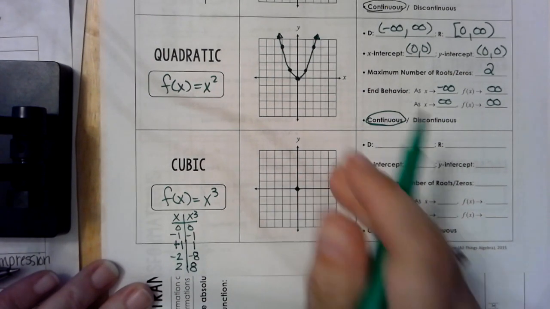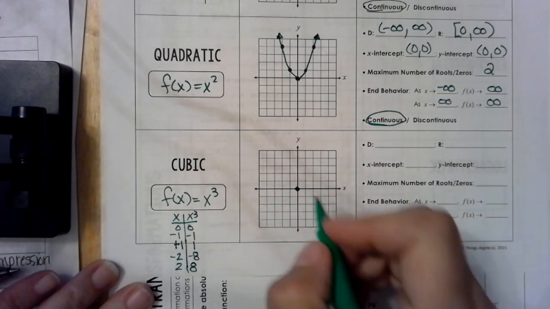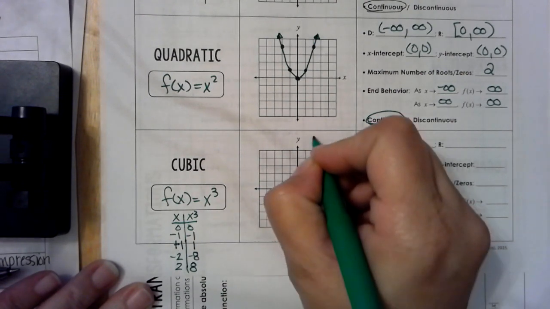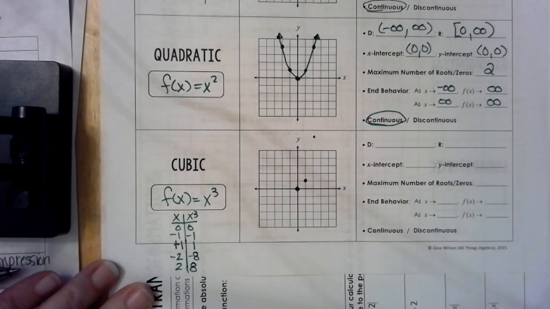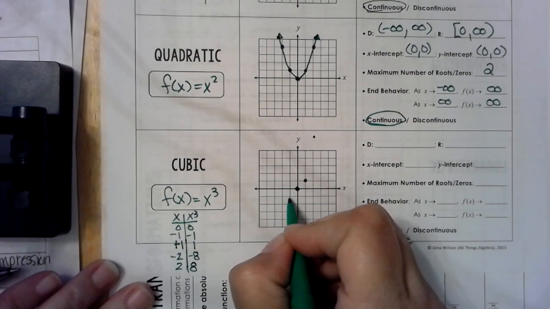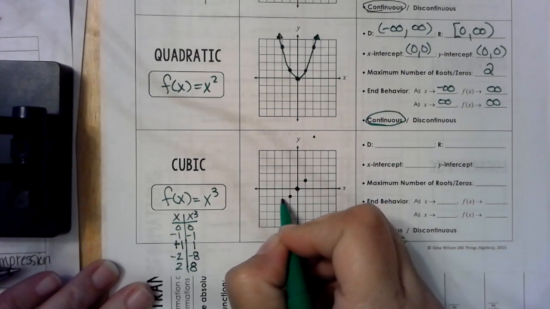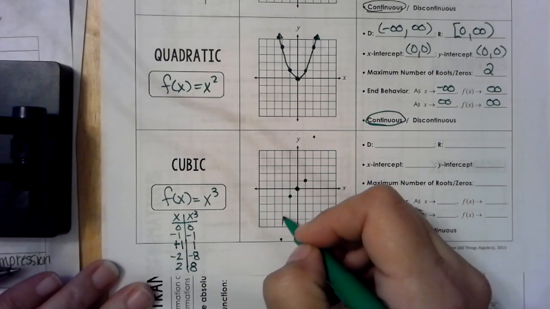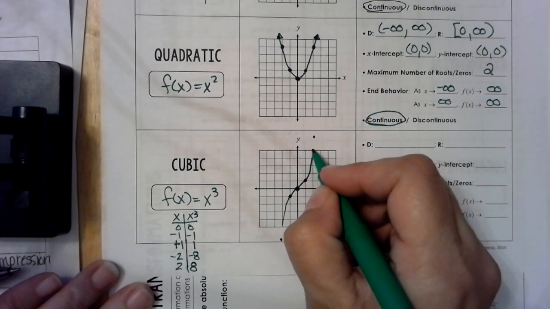So our chart only has up to 5 on both sides, so we're going to kind of estimate this at (1, 1), and then (2, 8), and then (-1, -1), and then (-2, -8). So that gives us an idea of what it should basically look like.